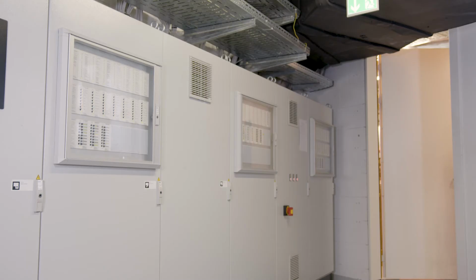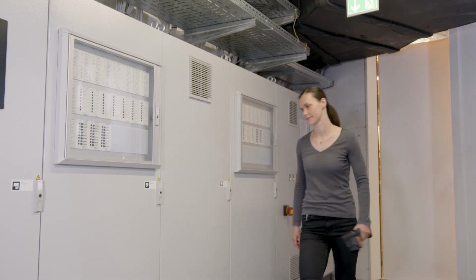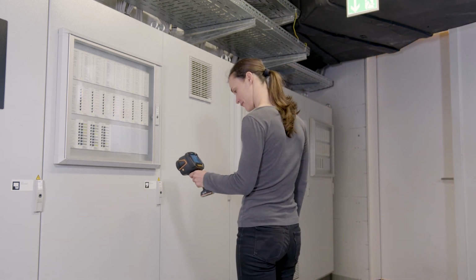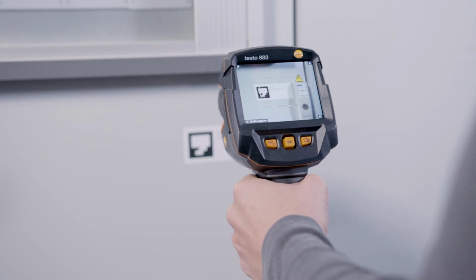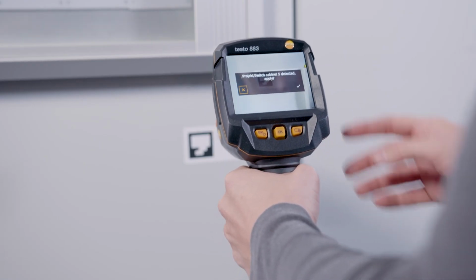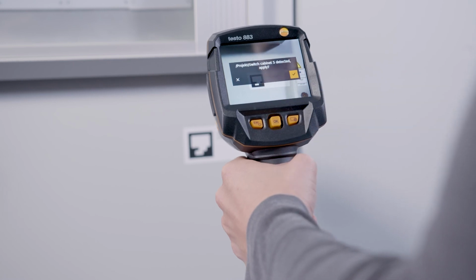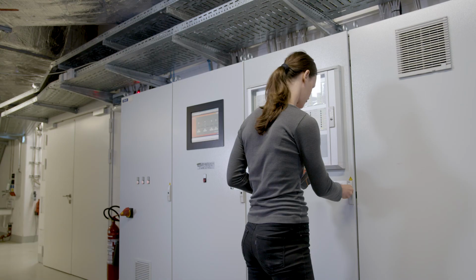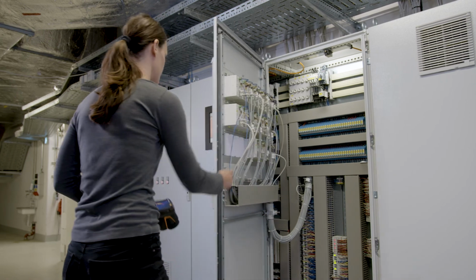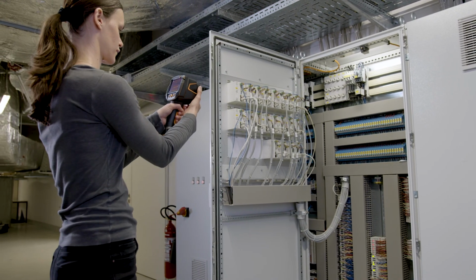Let's try scanning a code. As an example, we have a Testo code here. This could of course also be your QR code. Before the measurement, we scan the code and the imager automatically recognizes the measurement site. We confirm this, and all subsequent images are stored under this measurement site.